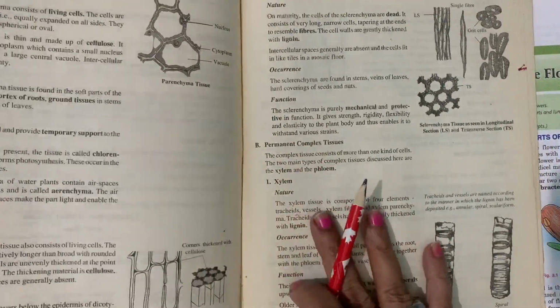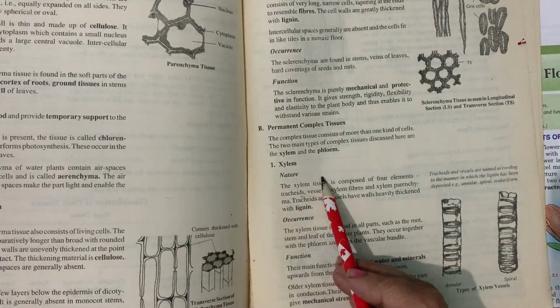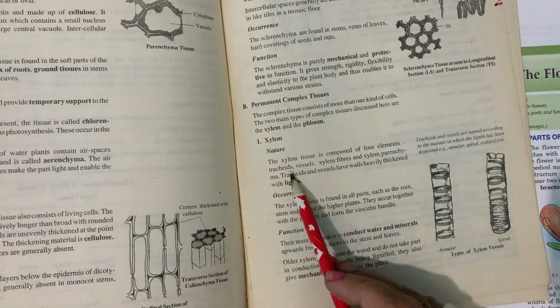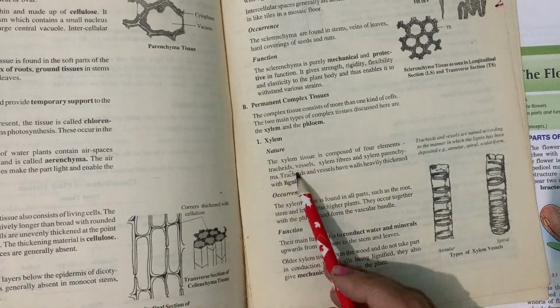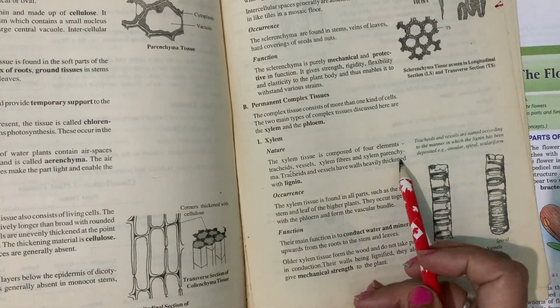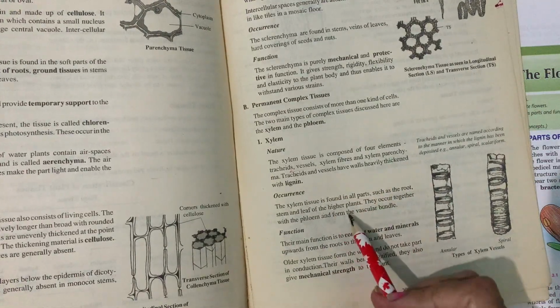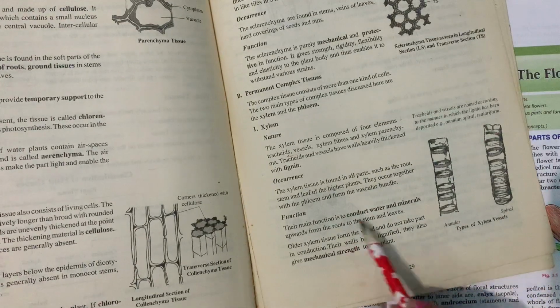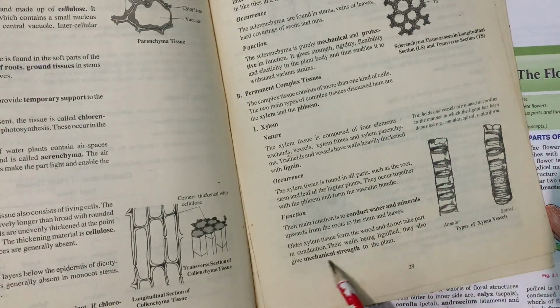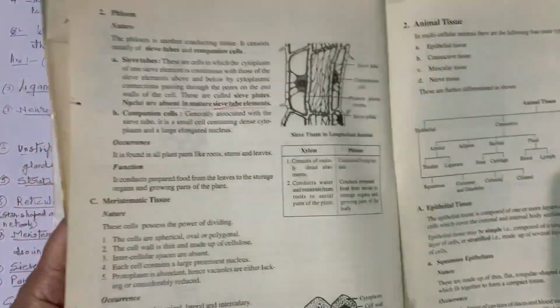Now see, complex tissues, they are made up of xylem cells. Xylem cells, they are made up of the four elements: xylem tracheids, vessels, xylem fibers, xylem parenchyma. They are found in the vascular bundles. Its main function is to conduct water and minerals, and they give mechanical strength to the plant.